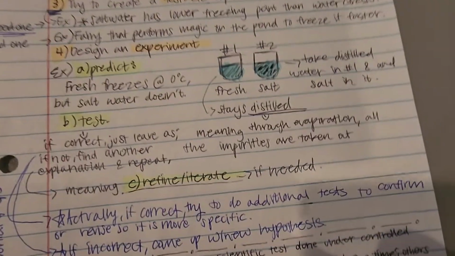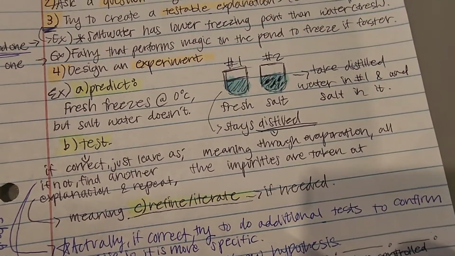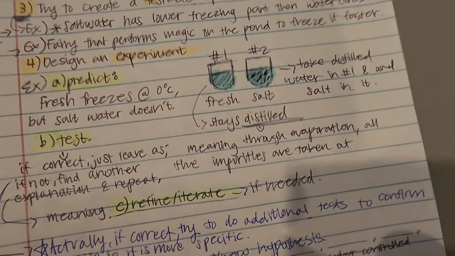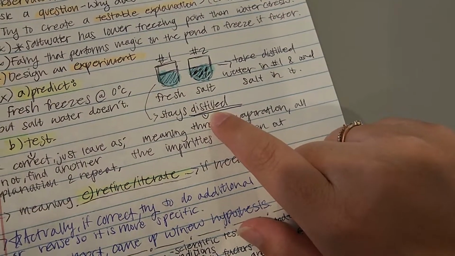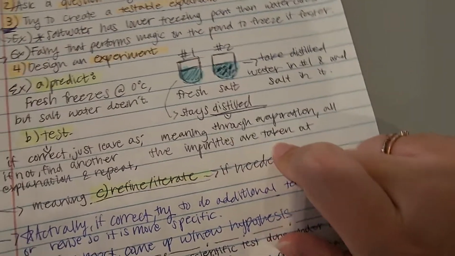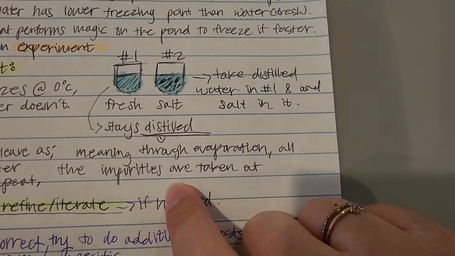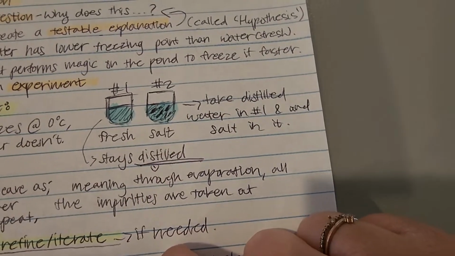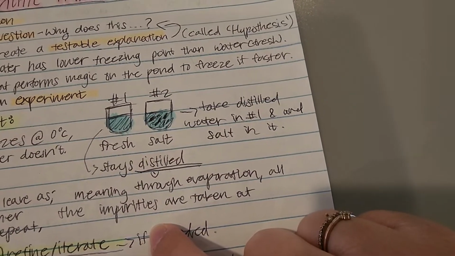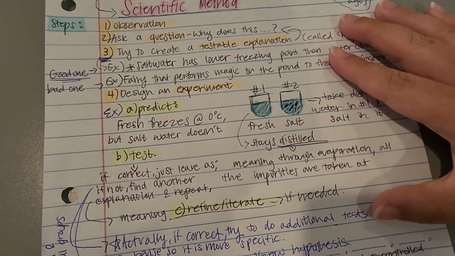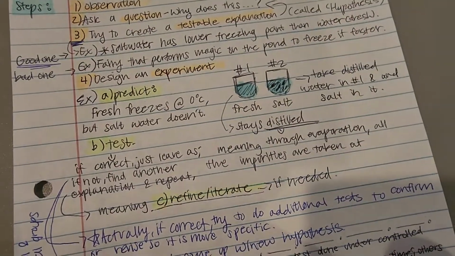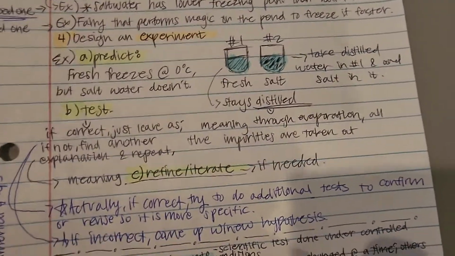Then 4, you design an experiment. In your experiment, you predict. In this example here, number 1 is fresh water, which is distilled. Distilled means that through evaporation, all the impurities are taken out. Number 2 is salt. We take the distilled water in number 1 and put salt in it. So we can predict that fresh water freezes at 0 degrees Celsius, but salt water doesn't.